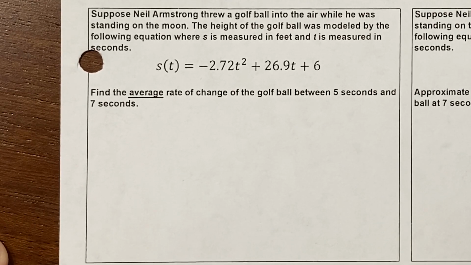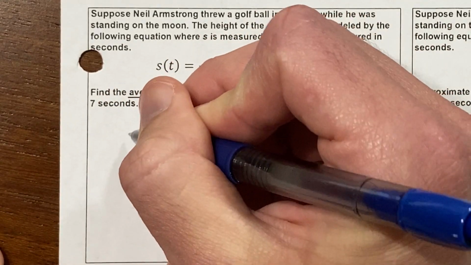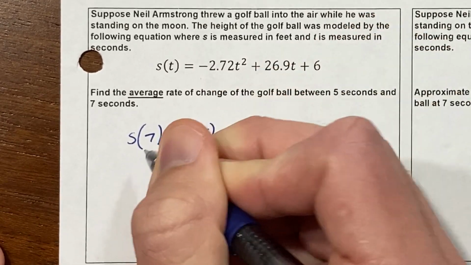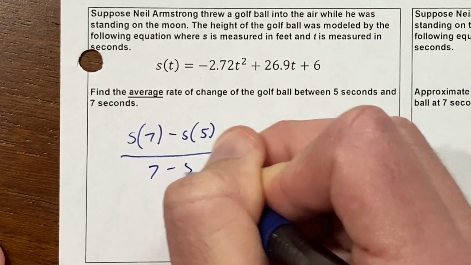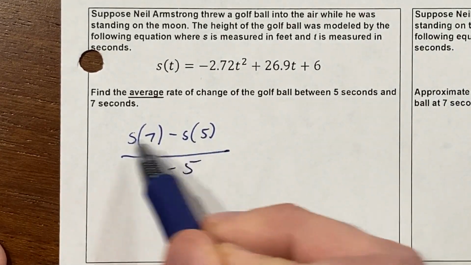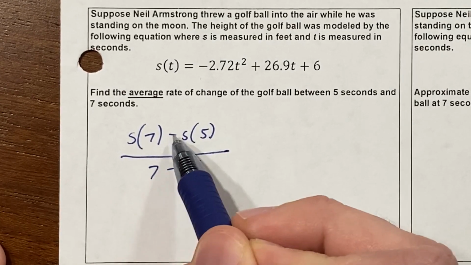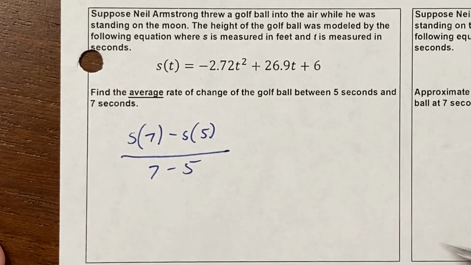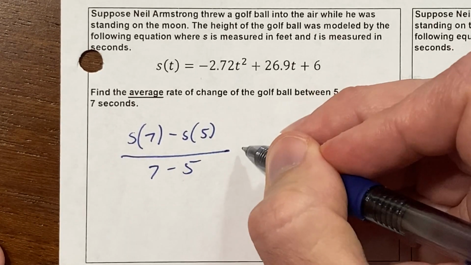We've been doing this fairly regularly now. So I'm going to take S of 7 minus S of 5, and then my time interval down here. What's this thing called up here? If this is the time interval, what's this? Displacement, correct answer. So punch that in your calculator.